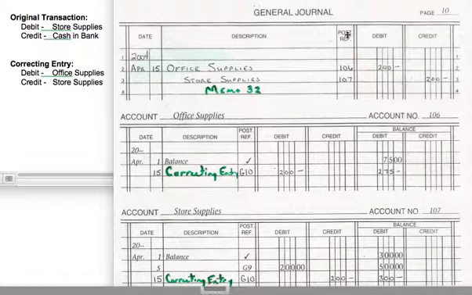I think now we're ready to move on to the student packet.